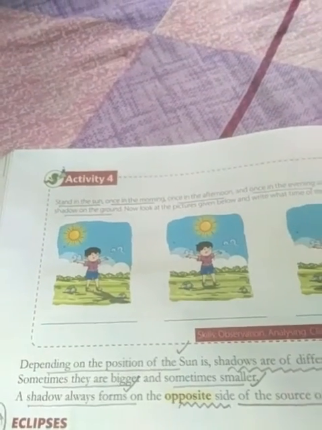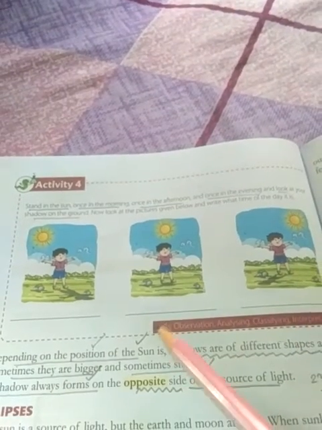Now we have to know about the two important characteristics of the formation of shadow, that the formation of shadow always depends on the position of the source of light, because depending on the position of the source of light, the shadows are of different shapes and sizes. When the position of the source of light is furthest from the object, then we will see that the size and the shape of the shadow is shorter. But when the source of light is closer to the object, then the shape and size of the shadow is longer. This is the first characteristic of the formation of the shadow.